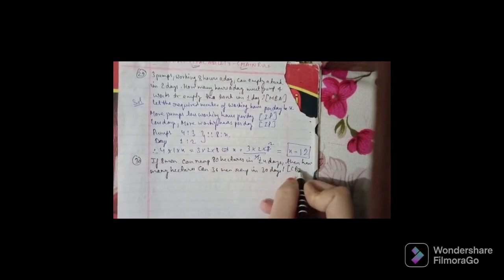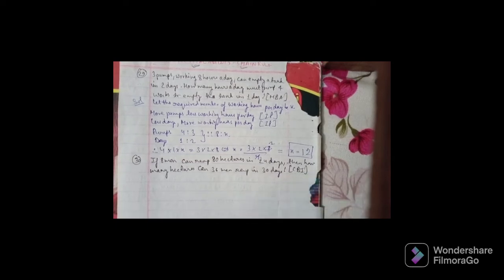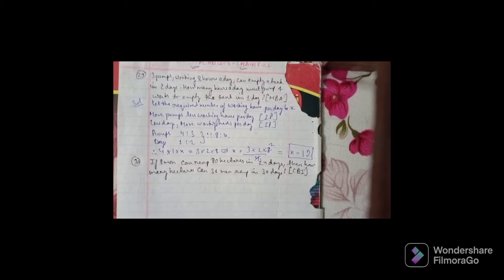This has been asked in the CBI examination paper. The options are 350, 400, 425 and 450. Let's find out the solution for the same.